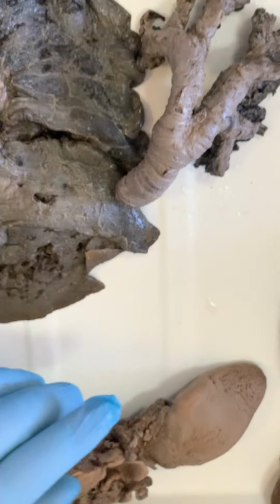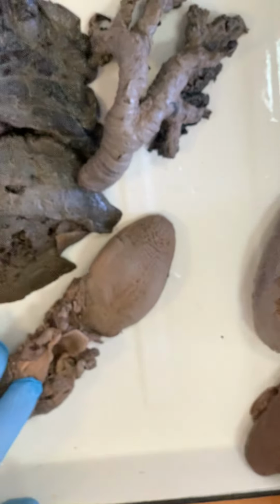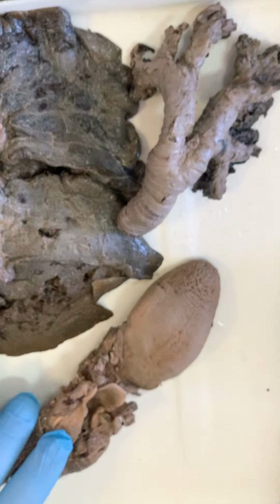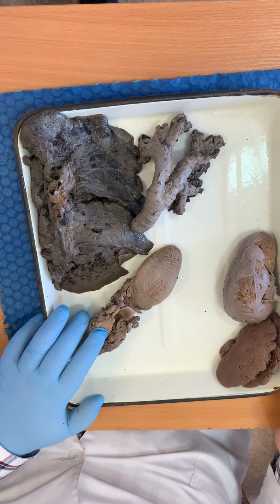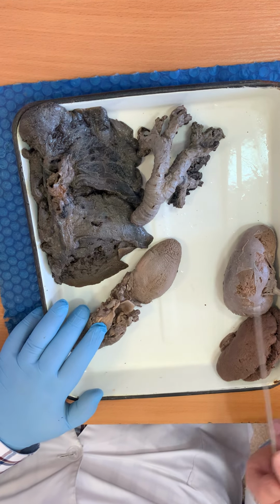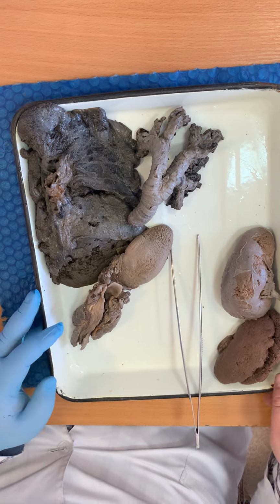Next time we will speak about the kidney. The mini exam on the respiratory and urogenital system together will be after 3 weeks. Today that is all.